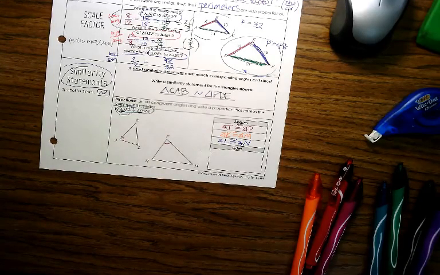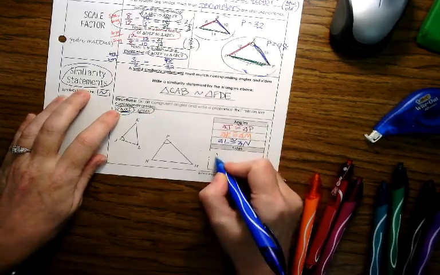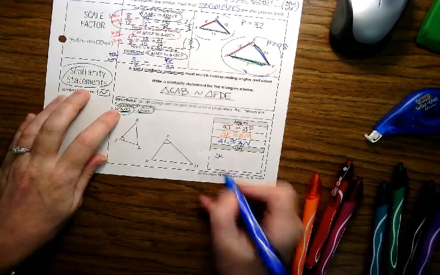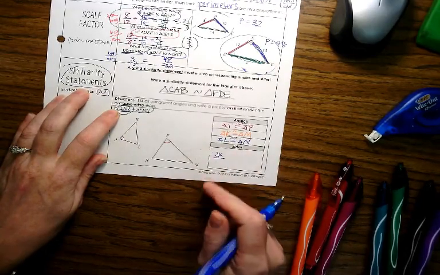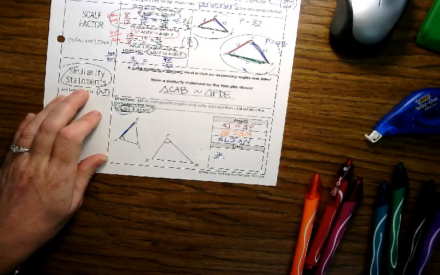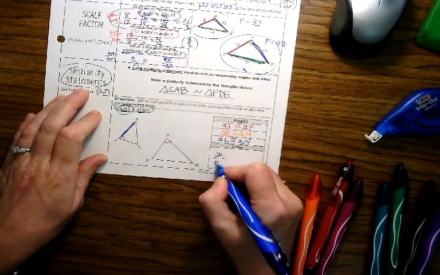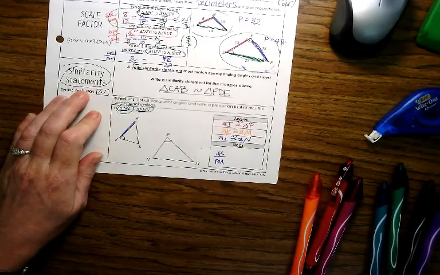Okay? So here, I've got JK first. So I'm going to make a fraction with its corresponding side. What corresponds to JK? PM. And see, here it is, right here, PM. So that's going to go in the fraction with it. And I've got the first one over the second one, small over big.